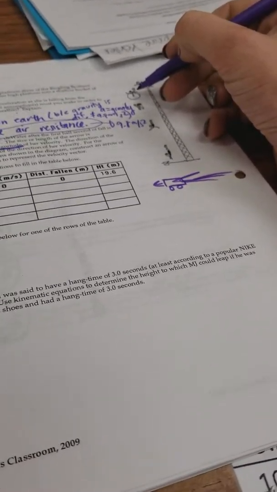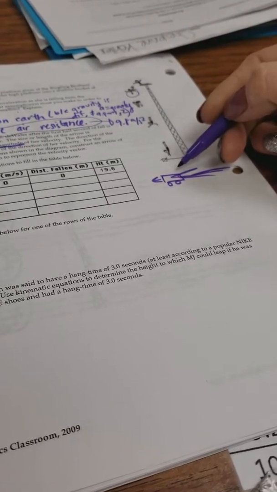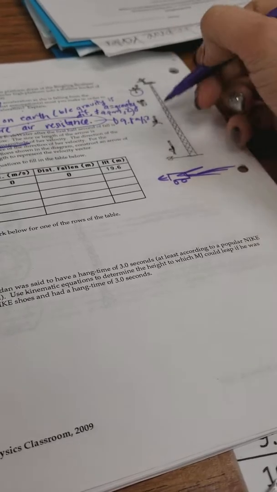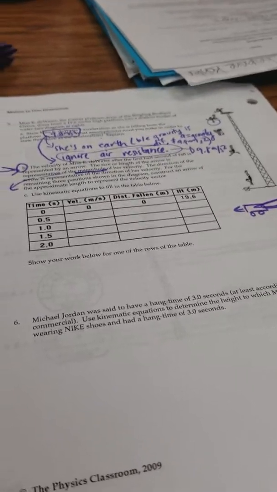So it's a small arrow. It's a small arrow to start, and then how does their velocity change as they go down? It gets bigger. Exactly. So you're just gonna fill that in, bigger arrows. And continuing, obviously, still going down.